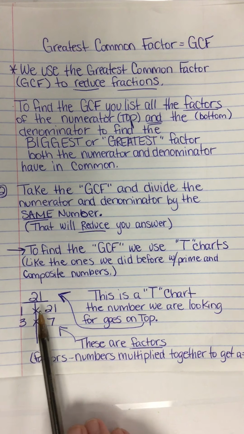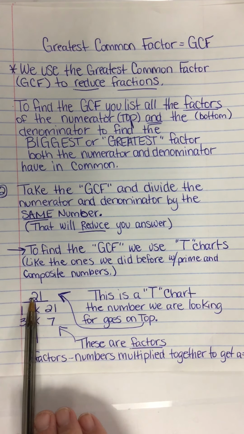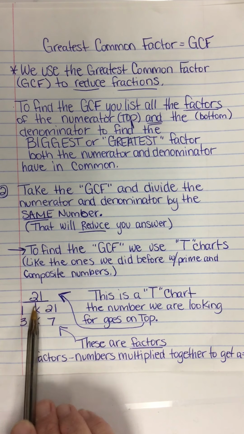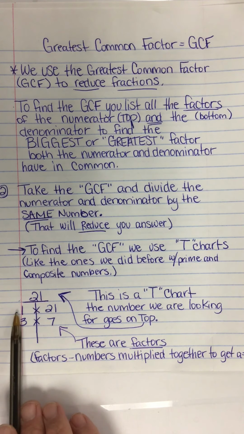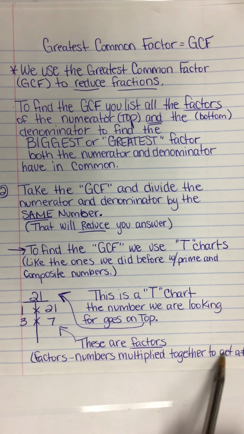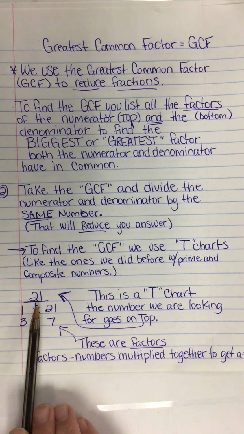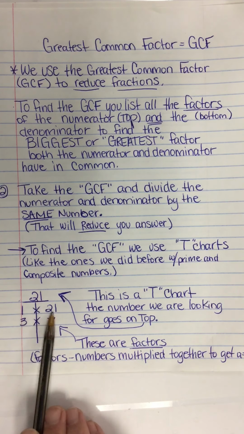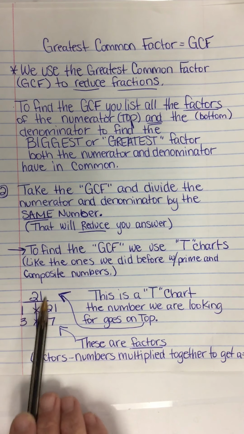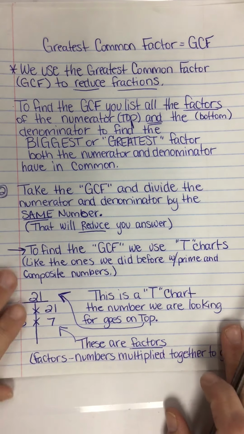This is a T-chart. The number we're looking for goes on top. You draw a T underneath it. And then these are factors: numbers multiplied together to get another number. 1 times 21 equals 21. 3 times 7 equals 21. You're multiplying two numbers to get the number on top. Okay? So let's look at some practice problems.